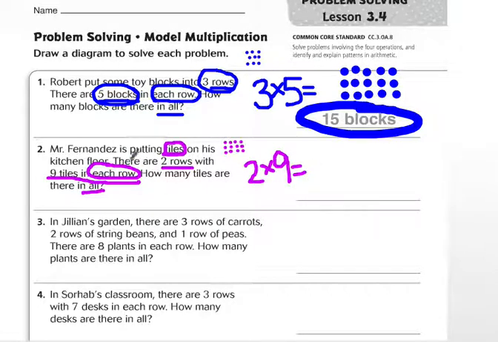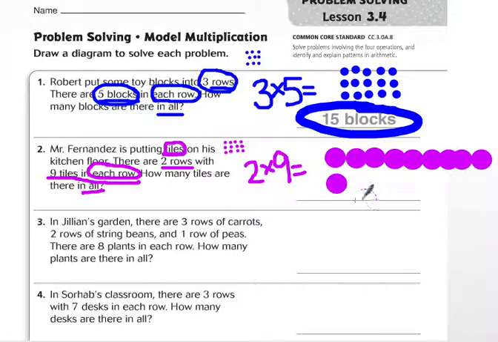Okay? Because it tells me rows, I'm going to go ahead and make an array because that's what I think of when I think of rows. So I need 2 rows because my first factor is 2. And I need 9 in each row. So 1, 2, 3, 4, 5, 6, 7, 8, 9. 1, 2, 3, 4, 5, 6, 7, 8, 9.